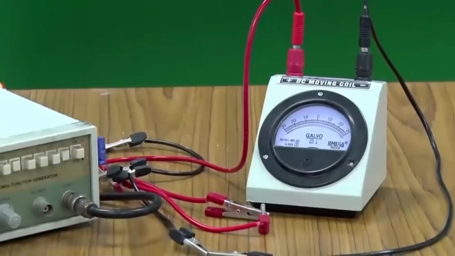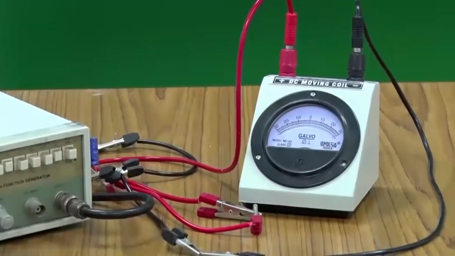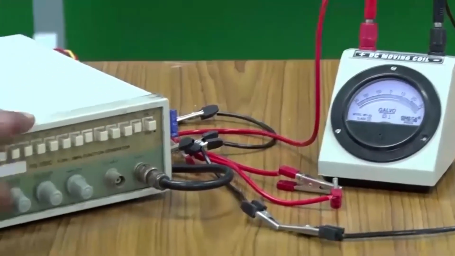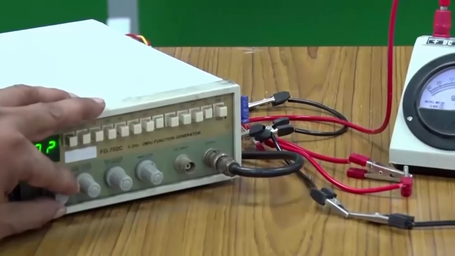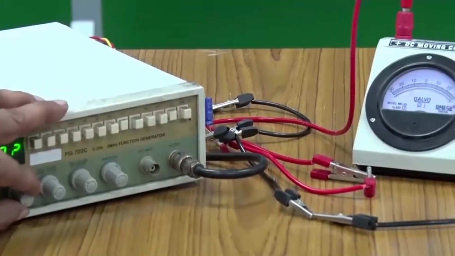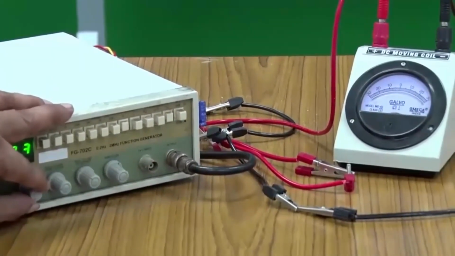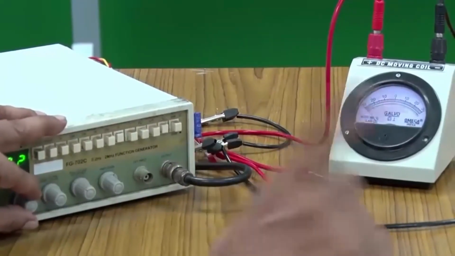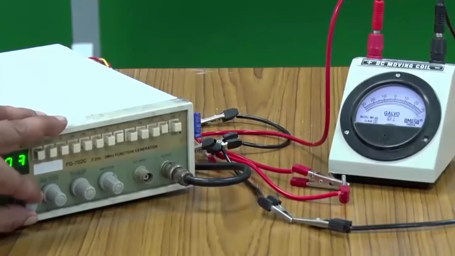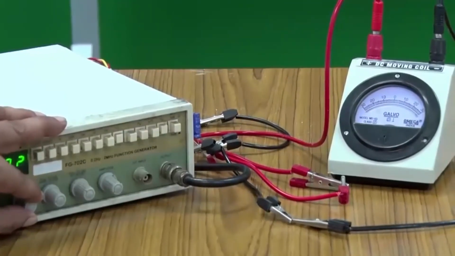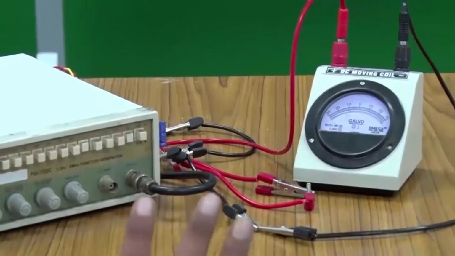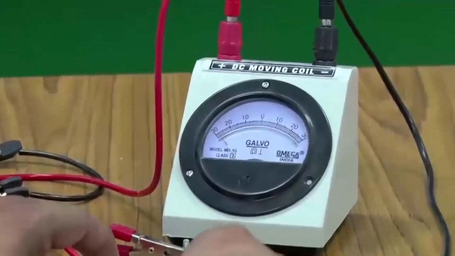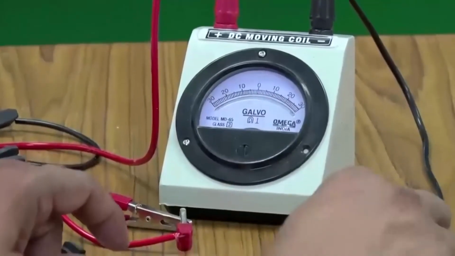So you can see the needle going on both sides, this side, that side, this side, that side. Frequency I can further decrease or increase. So I am decreasing the frequency. This is the minimum I can do. If I increase the frequency, it will go more quickly. Okay, so it is in AC. It shows that it is changing directions. Now, in between, let me put this diode.